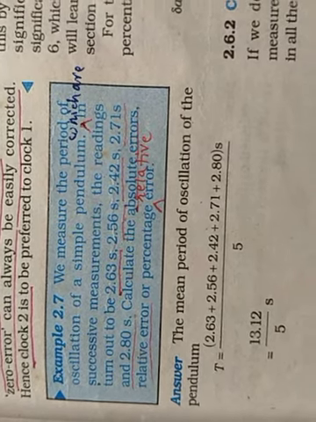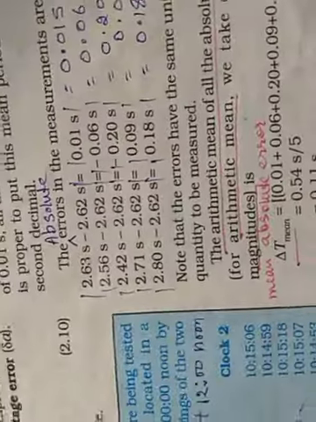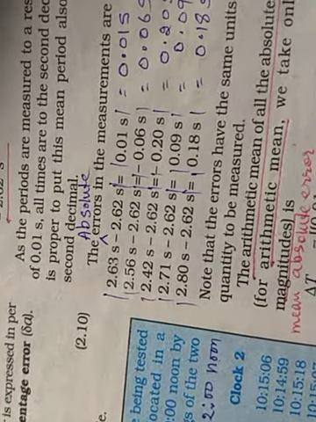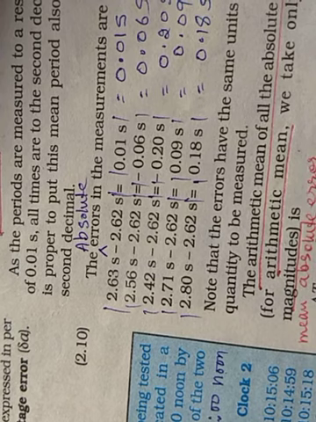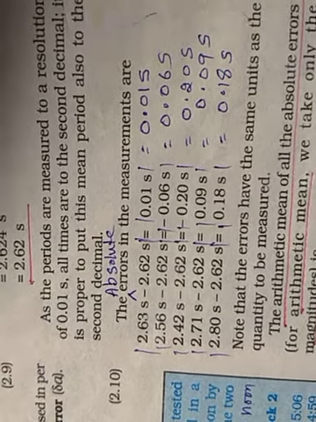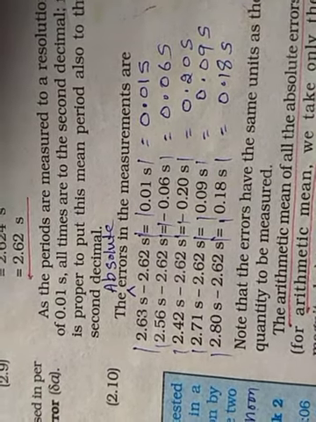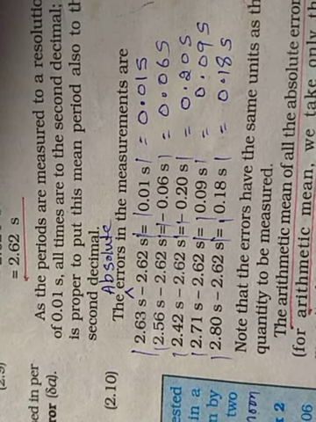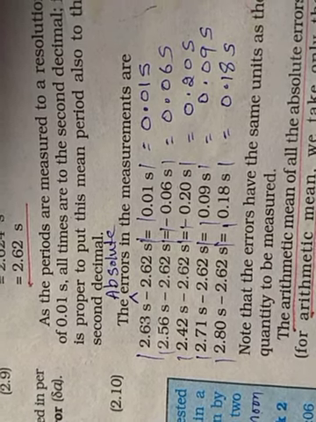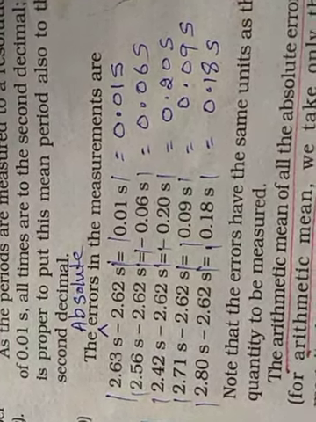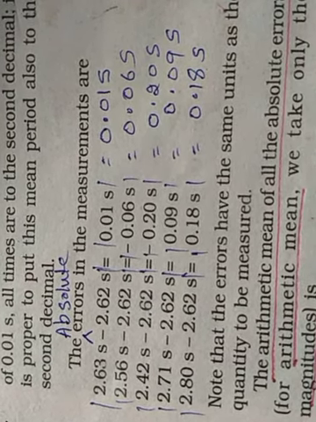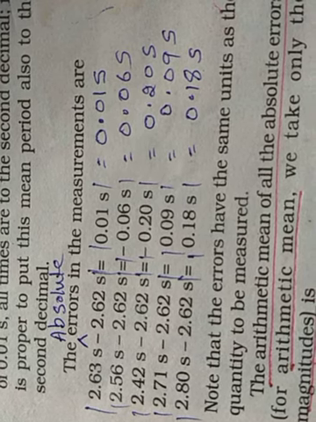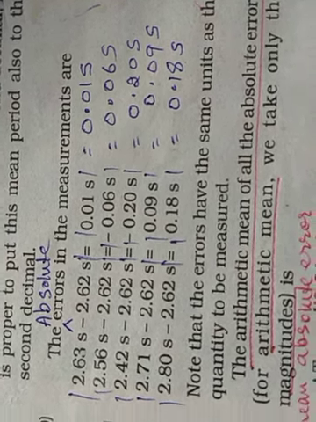absolute error. Now the absolute error is the difference of the two readings, with magnitude taken, meaning which one is greater and which one is smaller is not considered, the difference is taken as the positive part only. So the absolute errors in the measurements are calculated and found to be 0.01 second, 0.06 second, 0.20 second, 0.09 second, and 0.18 second.